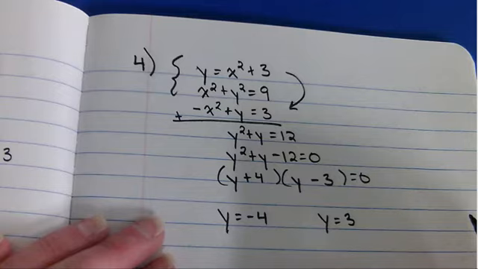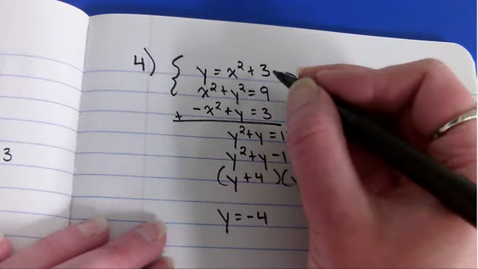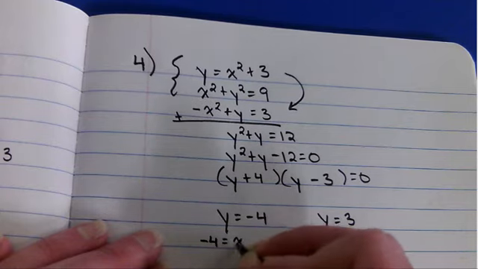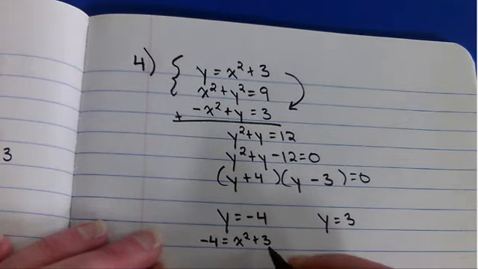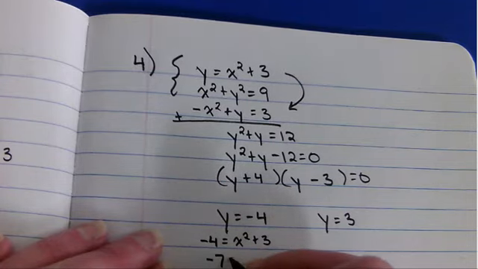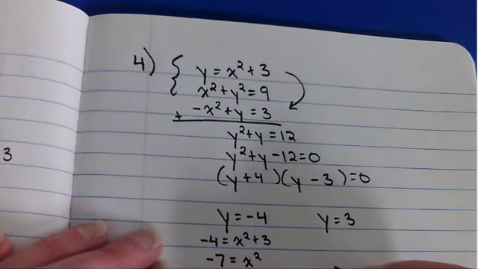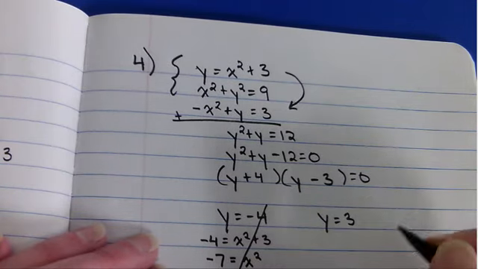Now, which one would I want to go back to find the x values? Well, I think I'm going to go with this original first one, y equals, okay, so that'd be negative 4 equals x squared plus 3. Subtract the 3, that's a negative 7 equals x squared. This is going to give me an imaginary answer. And when we're talking about these solutions, we're wanting real solutions. So this is going to be a no-go.